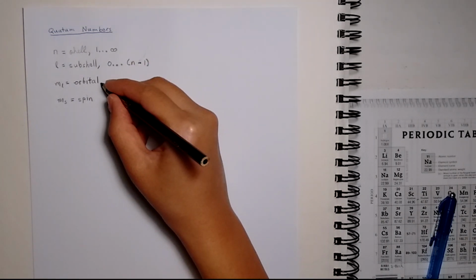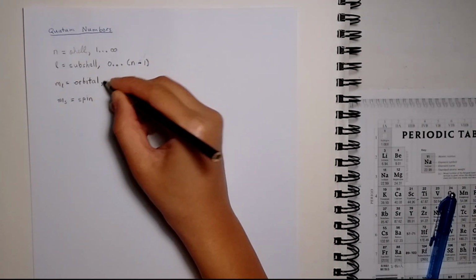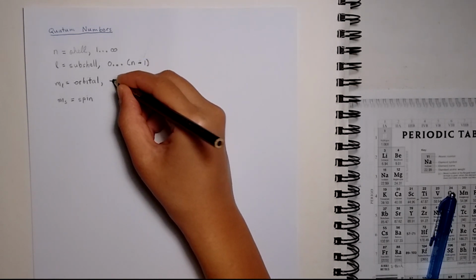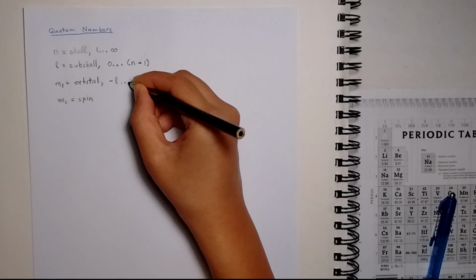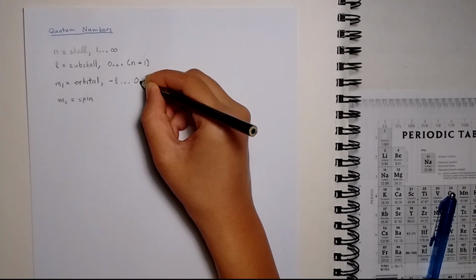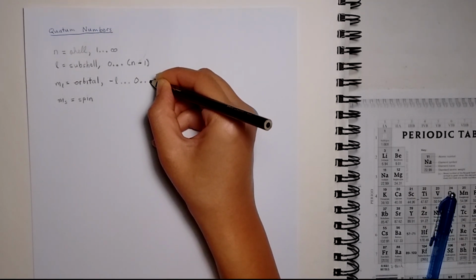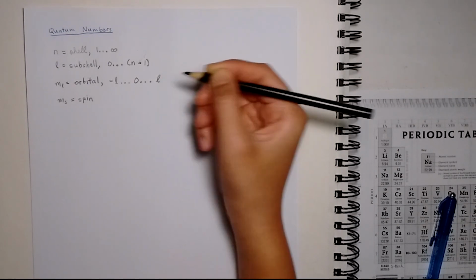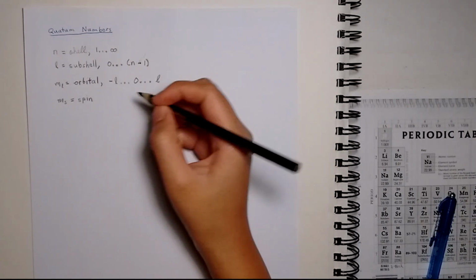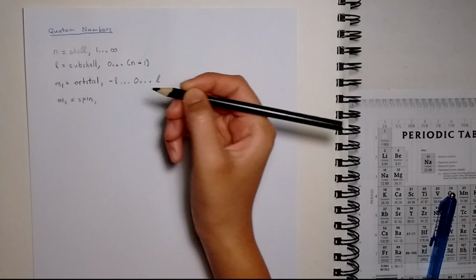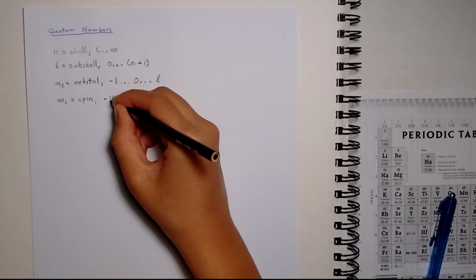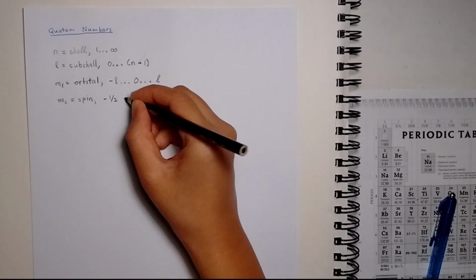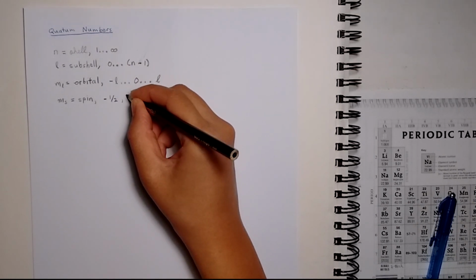Now for the third one, m sub L, we have the orbital, which can be negative L through 0 to positive L. So you include the negative form of L, 0, and then the positive form of L. And for the spin quantum number, you have positive 1/2 and you have negative 1/2.